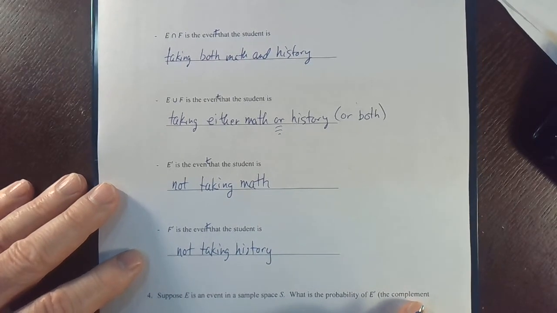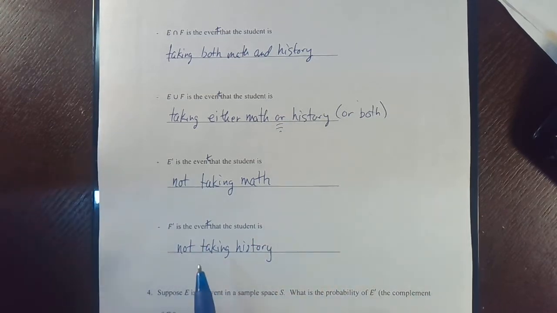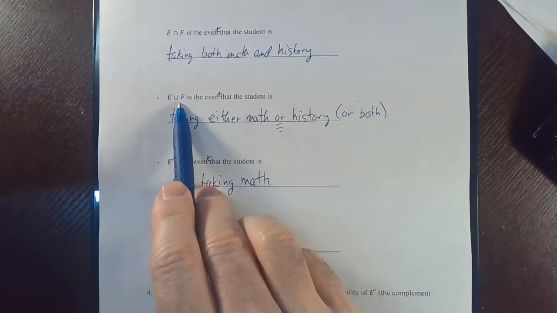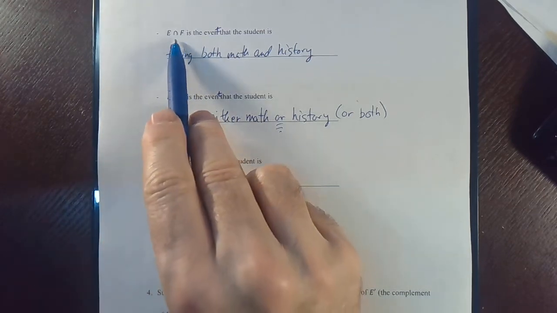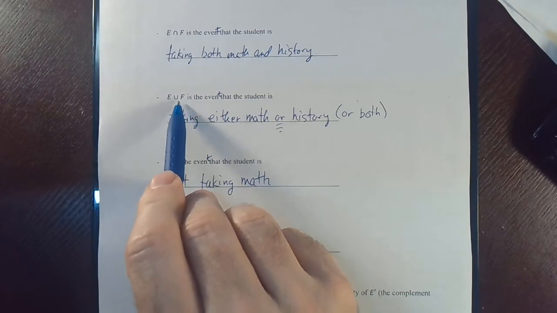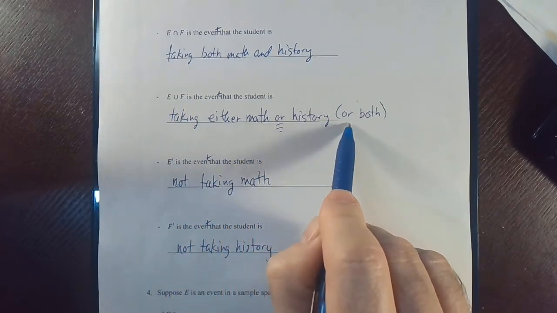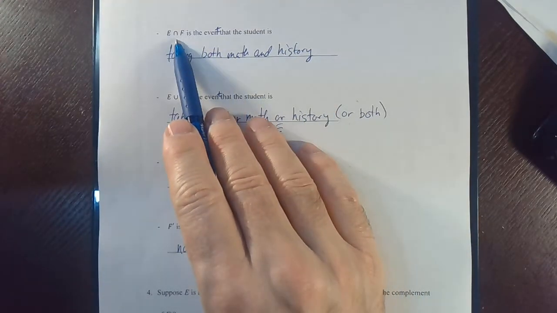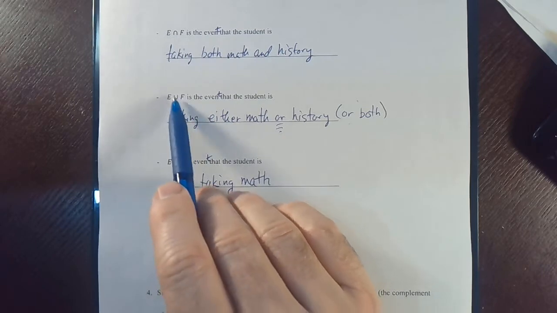So just as a reminder, if you're taking either one of them, you're in this set. If you're taking both, you're in this set. So actually, if you're taking both, you're still in this set because this is taking either one or both. All right, so if you're in the intersection, you have to be in the union as well. If you're in both of them, you're certainly in at least one of them.